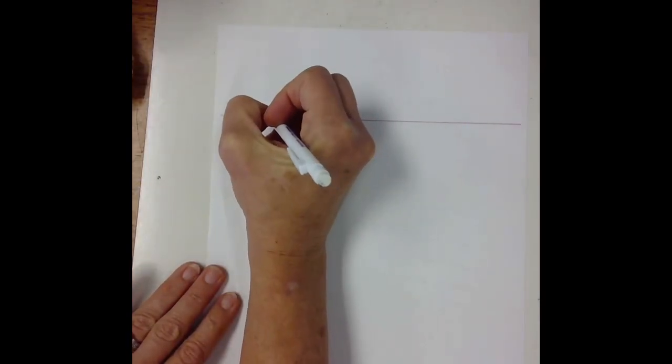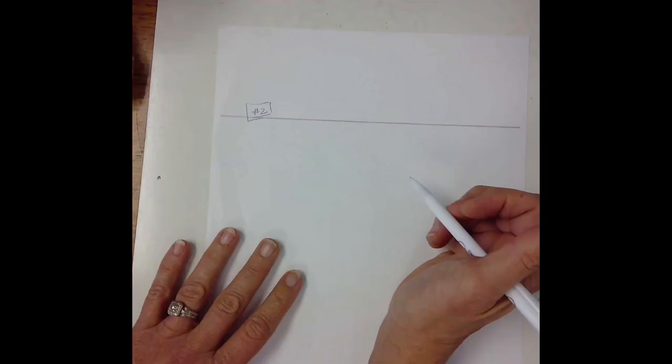Okay, so doing a practice problem for number 2, I'm going to do something that looks a little different. In this case, I know I'm going to end up with a decimal, so I'm just going to make one up as I go. I'm going to try and get it to make sense.